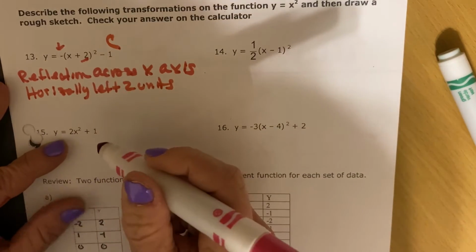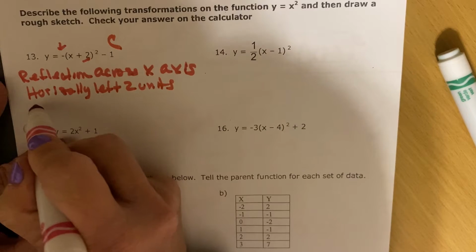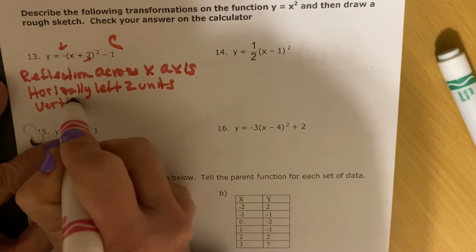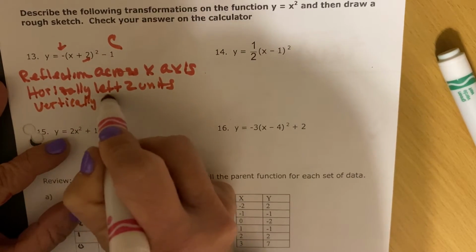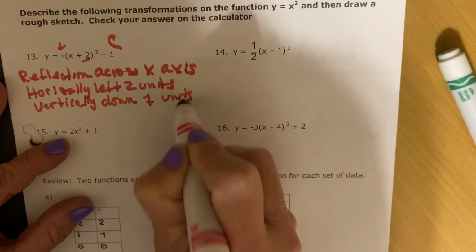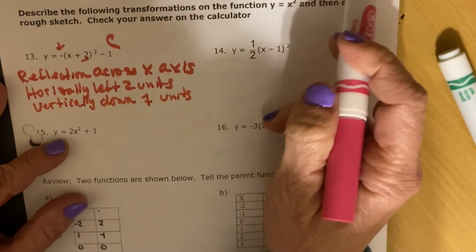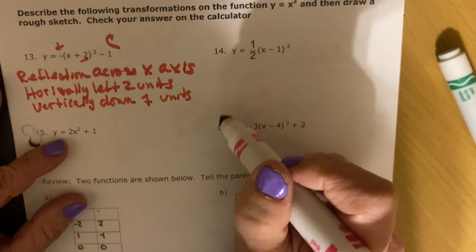And this tells me that I've shifted, and all this is moving my vertex. And this tells me that I've shifted vertically down 1 unit. And so up here, we saw that the h and the c, the opposite of h and c, that's my vertex.